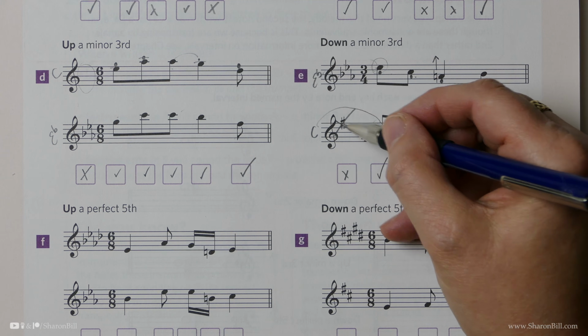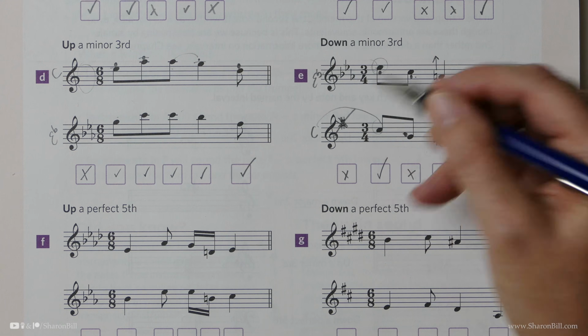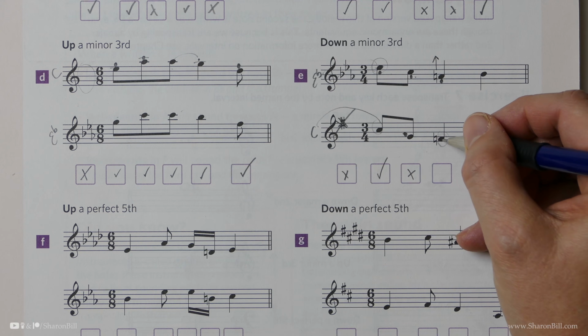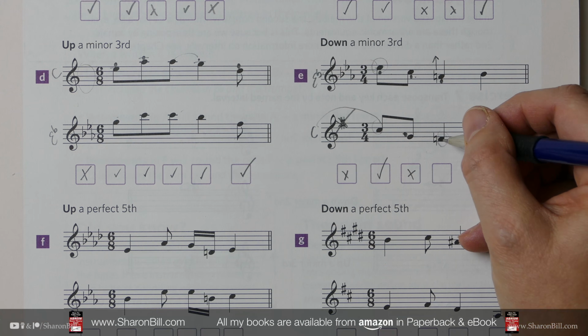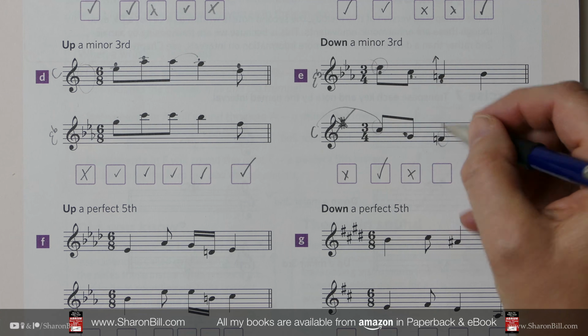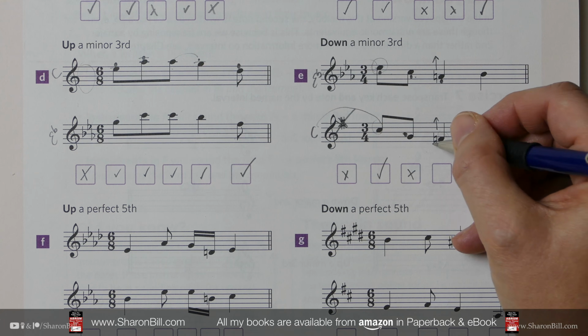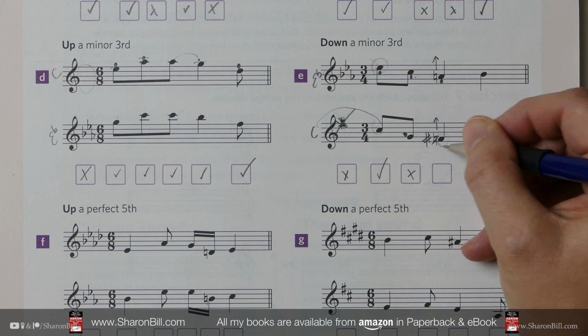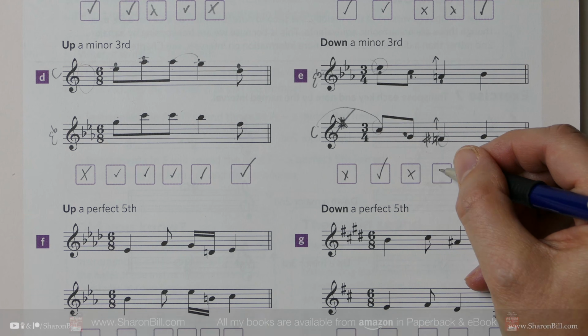And so that key signature should not be there. And this is an F natural at the moment, and it should be being raised, and so that should be a sharp sign. So that's incorrect.